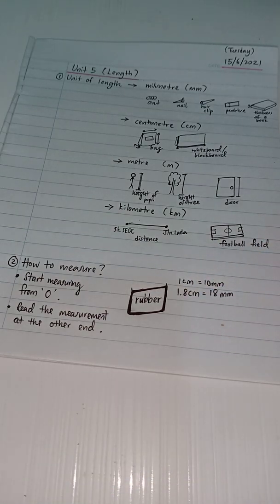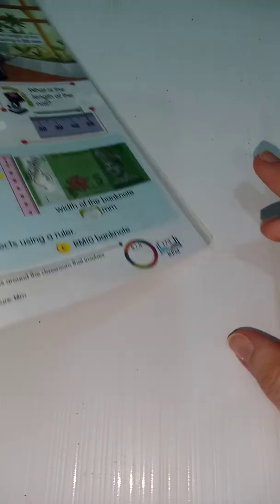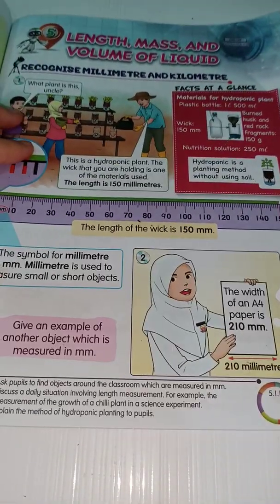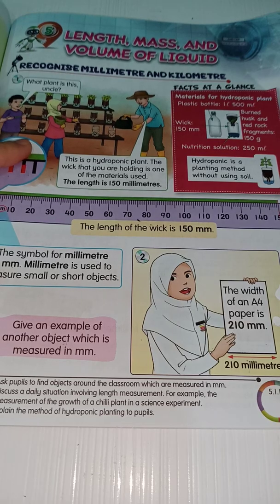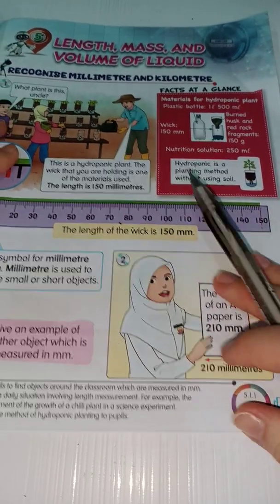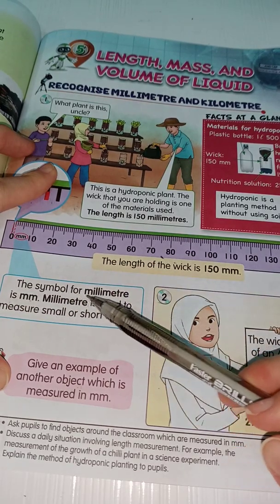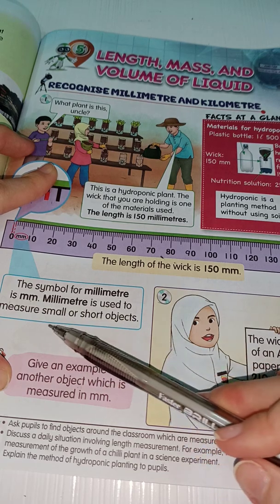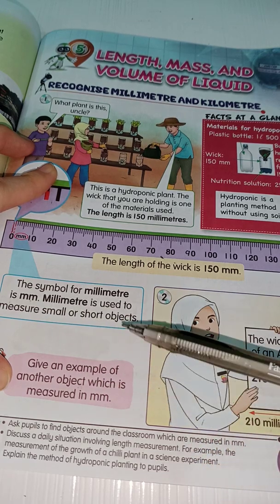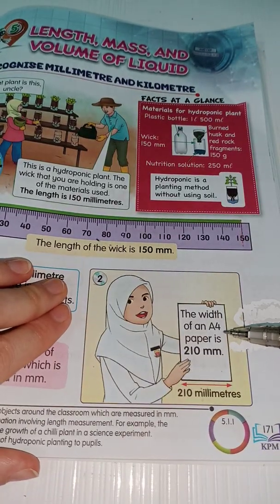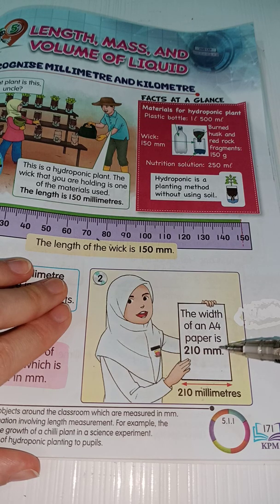Okay, let's proceed to your textbook, page 171. You can read through the textbook after this, but before that I want to highlight first. Page 171 is talking about millimeter. The symbol of millimeter is mm. Millimeter is used to measure small or short objects, tiny things.